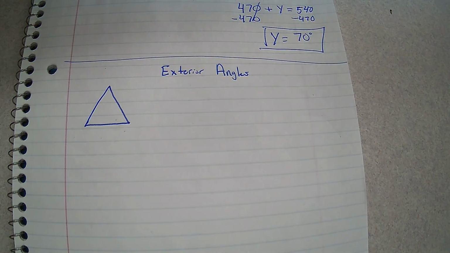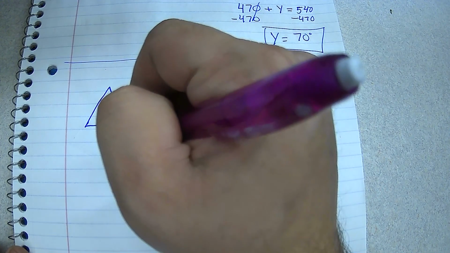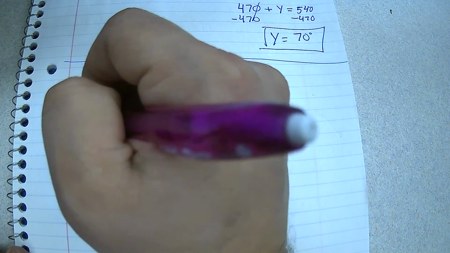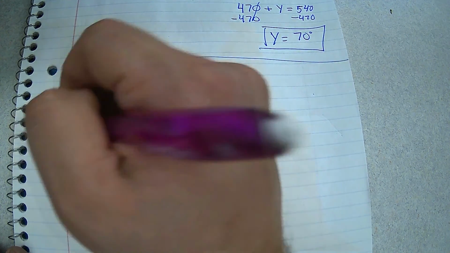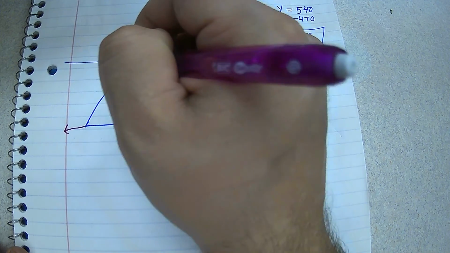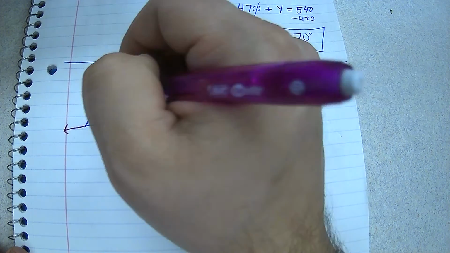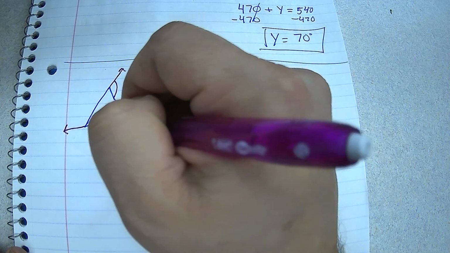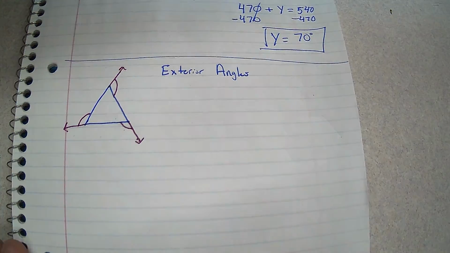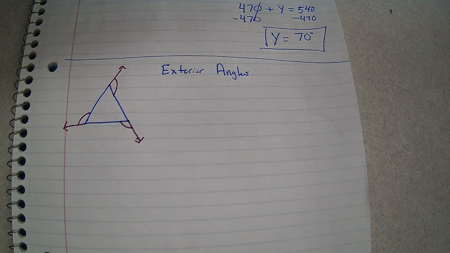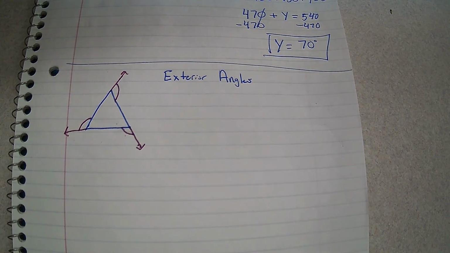To find the exterior angles, I just extend each of the lines. If you extend each of the lines, this is how we get our exterior angles. So there's an exterior angle, there's an exterior, there's an exterior. So we extend all of those lines.